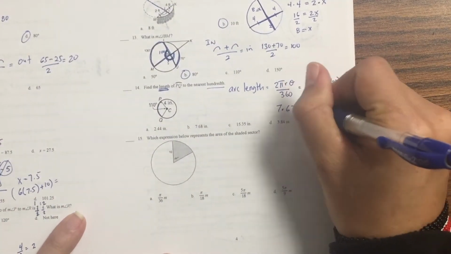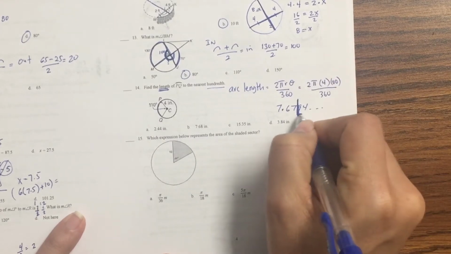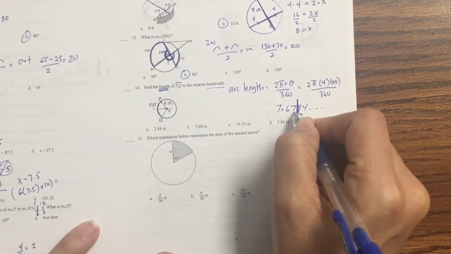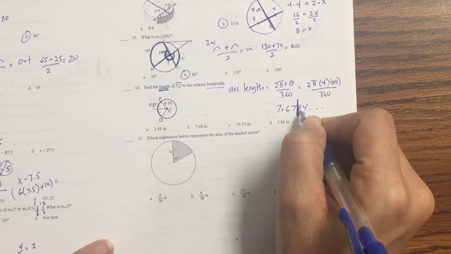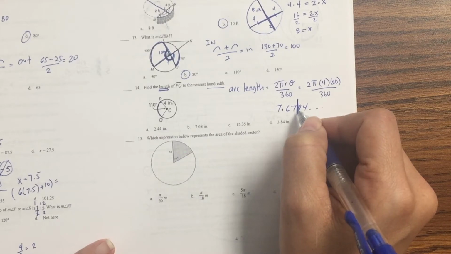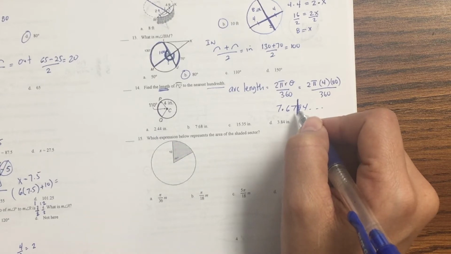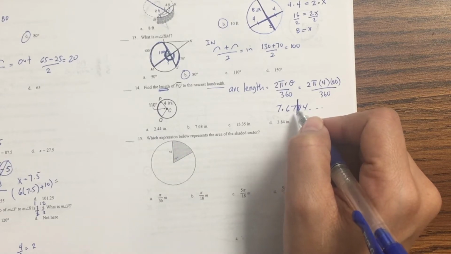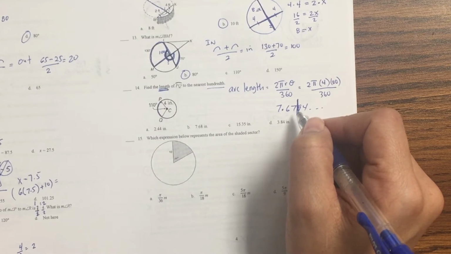So the nearest hundredth means two numbers after the decimal. Two numbers after the decimal right here. Then look at this number here. What is this 9 going to do to the 7? Well, if it's 5 and above, round up; 4 and below, leave it alone.